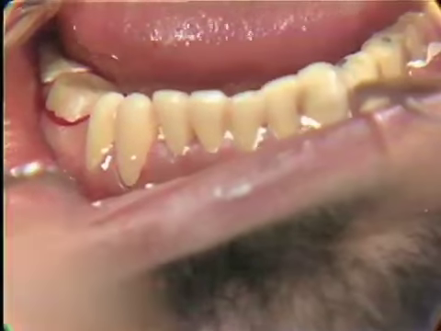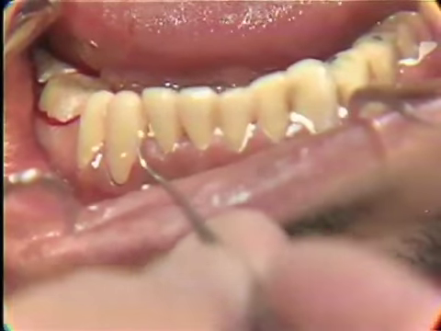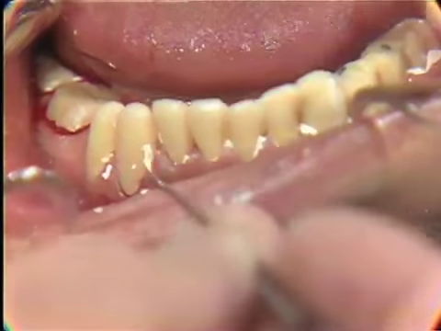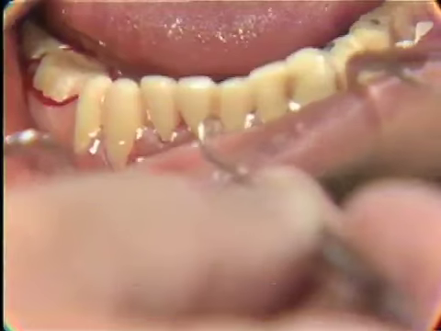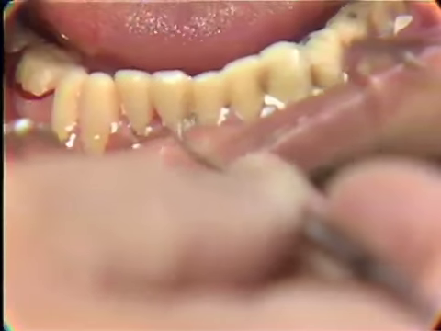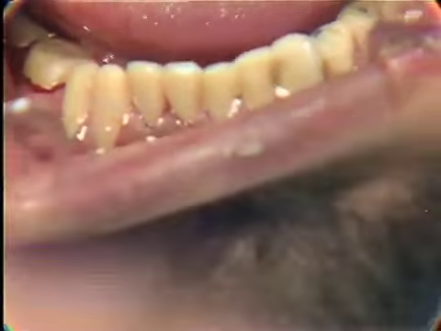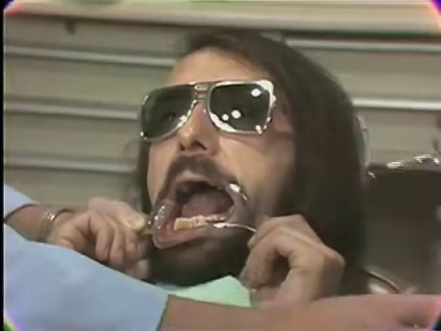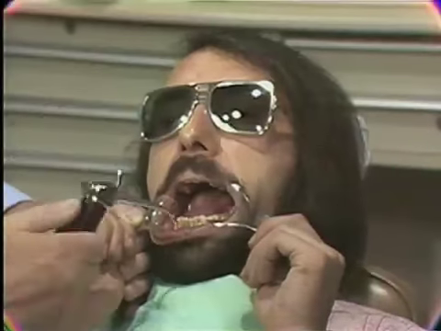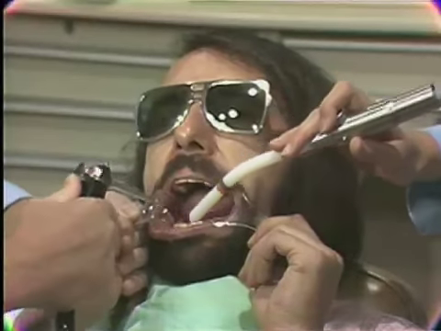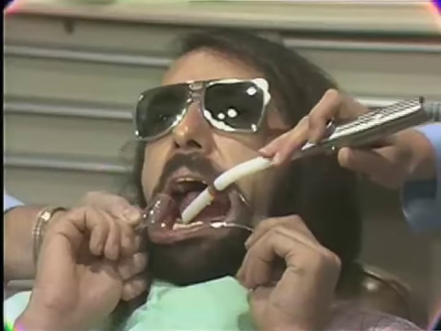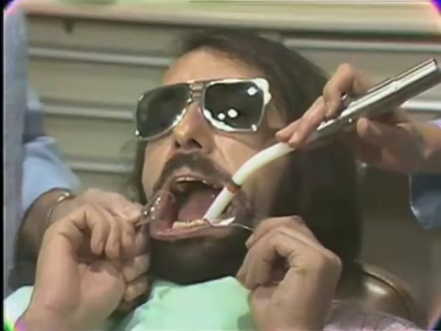Then go in the embrasures with an explorer and make sure that you get all the material out of there, especially on temporaries that are luted together. Remember that the patient cannot get in between the teeth to clean out the temporary material, so you must get the material cleaned out.